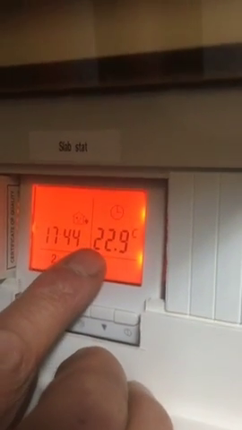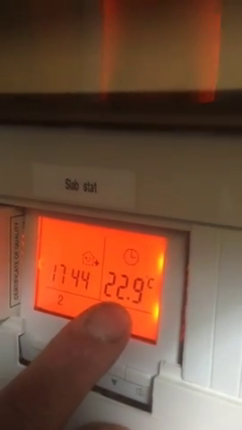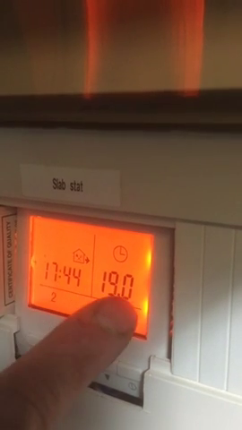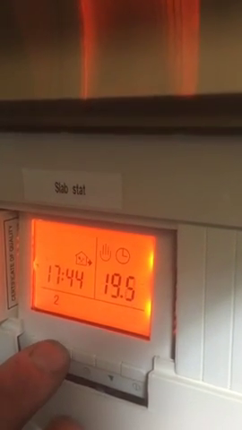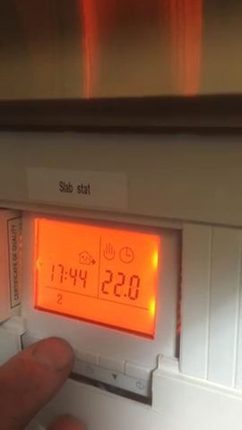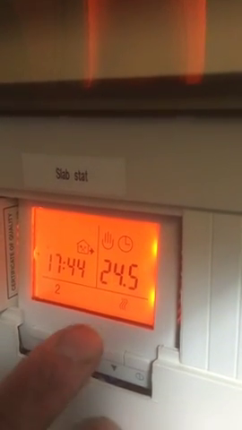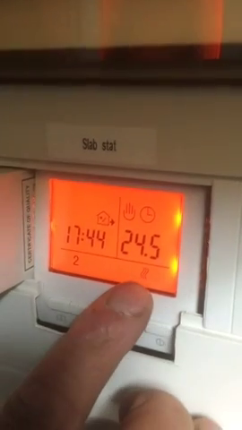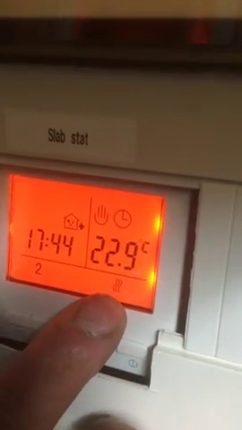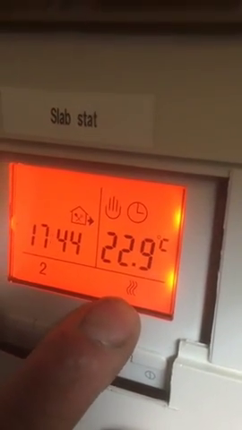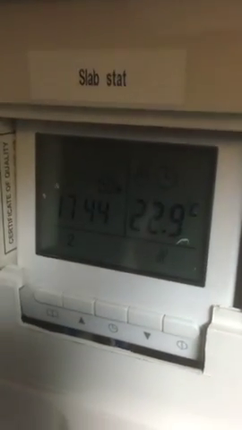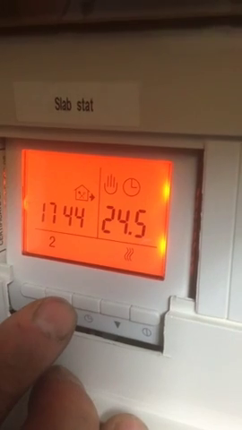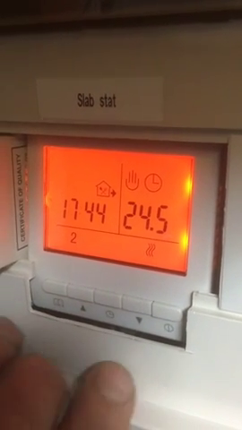And you can see here our current slab temperature is 22.9 degrees, and it is currently set for 19 degrees. So if I turn the temperature up, we can temporarily override the time clock, and then the heating system starts up because we have a wee heating symbol down the bottom right hand corner of the screen. That is indicating now that the heating system is in heating mode.